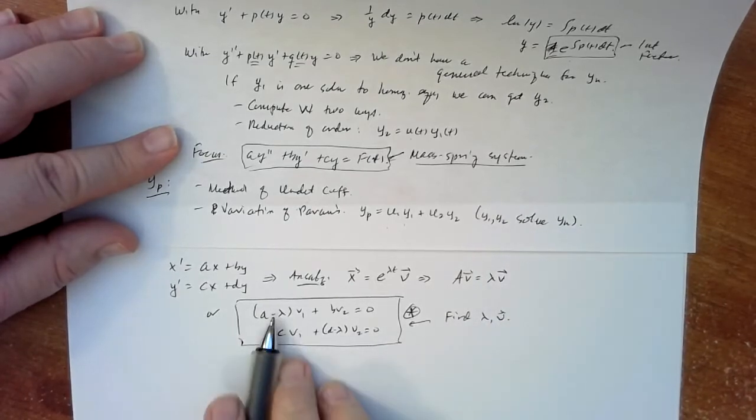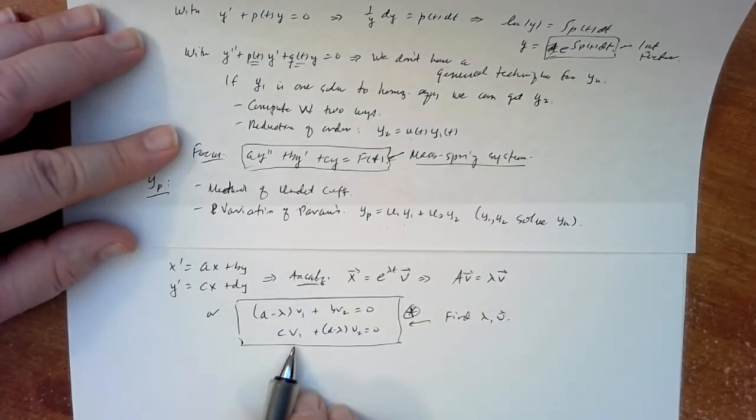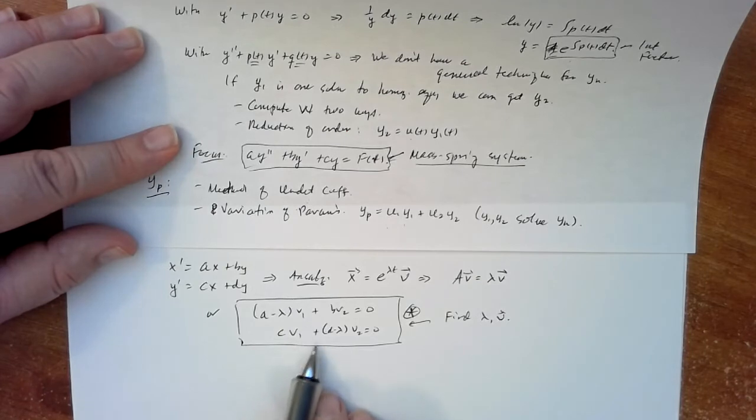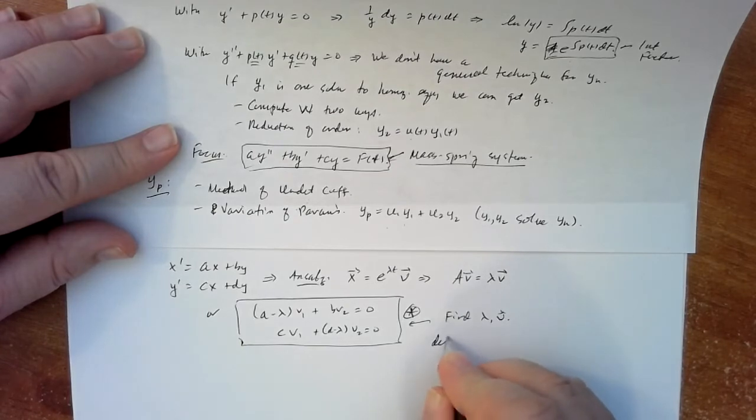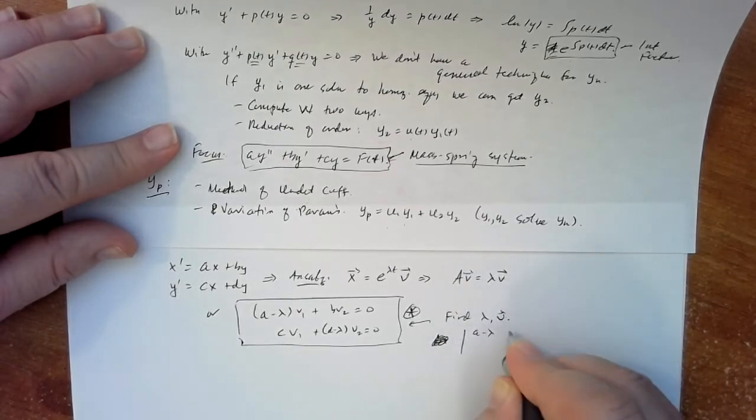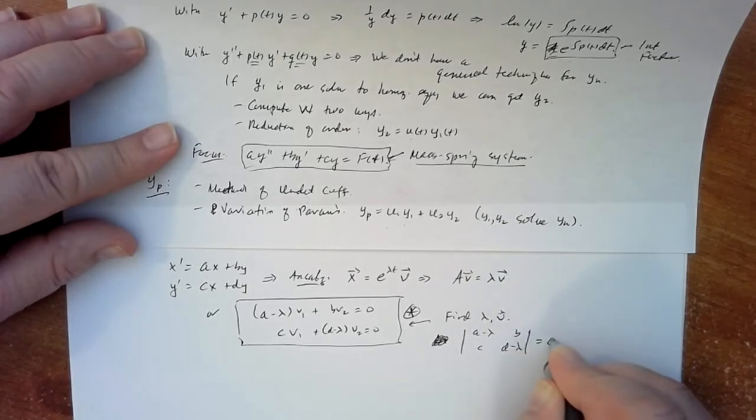Right, because what's special about this system of equations? We do not want v1 and v2 to have to be 0, right? We want non-zero solutions to this. The only way you get non-zero solutions to this is if the determinant, let me write it this way, a minus lambda, b, c, d minus lambda, is equal to 0.